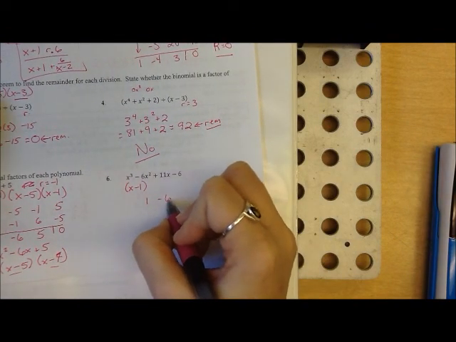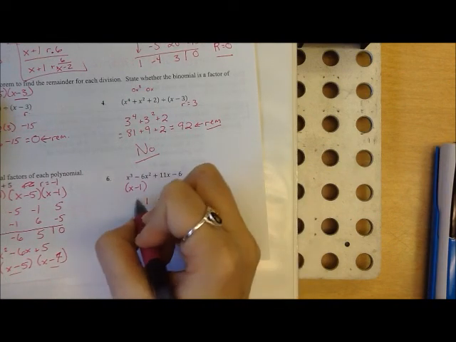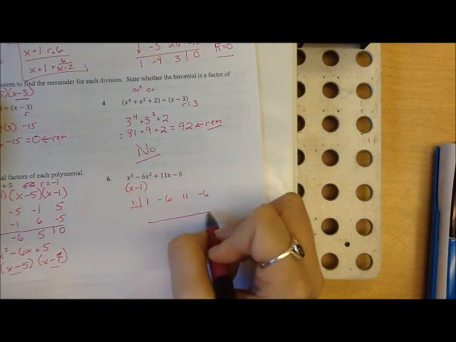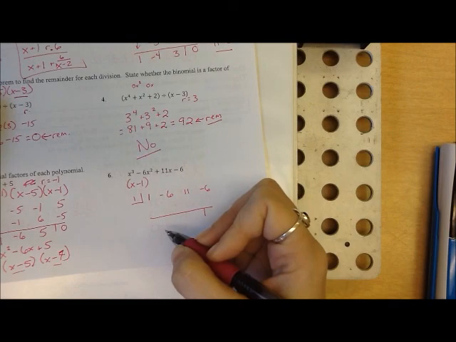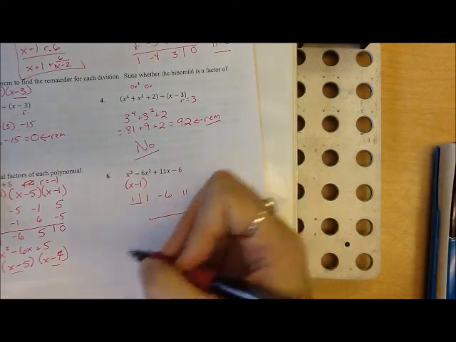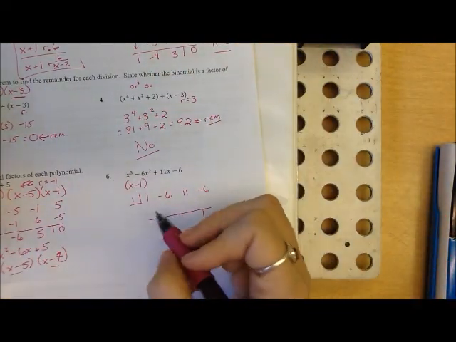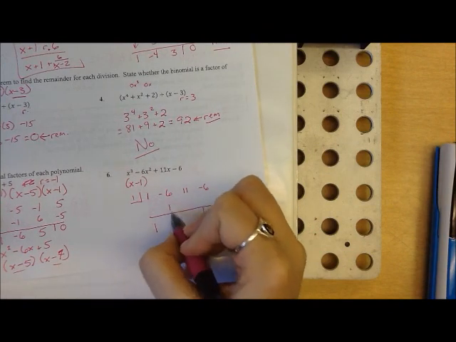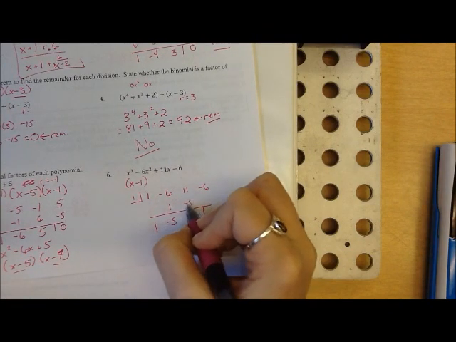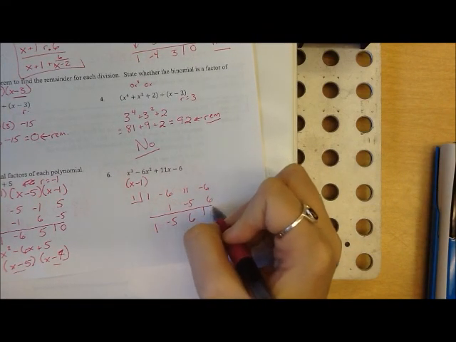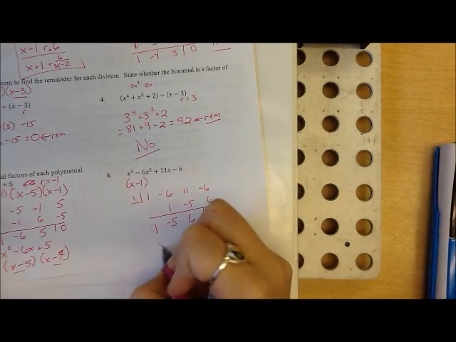We can do synthetic division to find the depressed polynomial, that is the one term down. So 1, 1, -5, -5, 6, 6, 0.